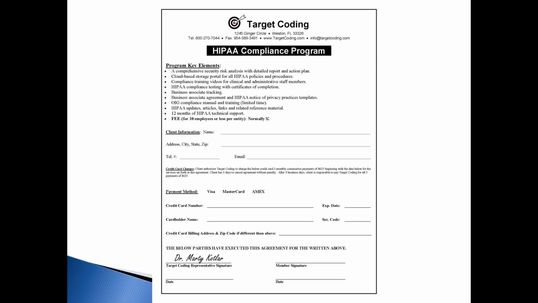Can't get away from HIPAA. Just about every journal, magazine that I read nowadays, there's something about HIPAA, some HIPAA violations or rules and guidelines about HIPAA. So we have a comprehensive and basic. We have 2 types of HIPAA programs. Some doctors say, you know what, I'm a sole practitioner. I don't have any employees. I have one desktop computer. Do I need to be HIPAA compliant? Well, we have a basic HIPAA program and a comprehensive HIPAA program.